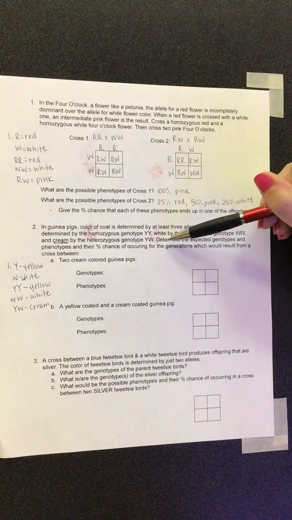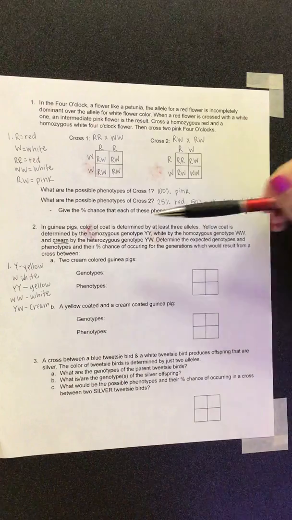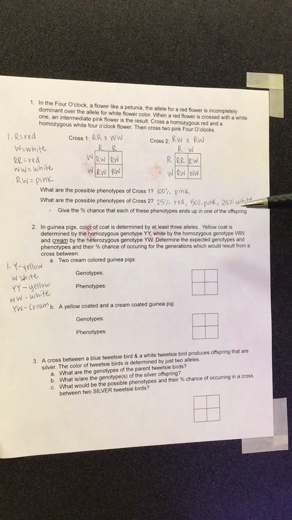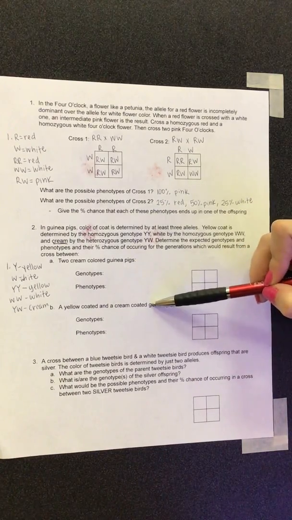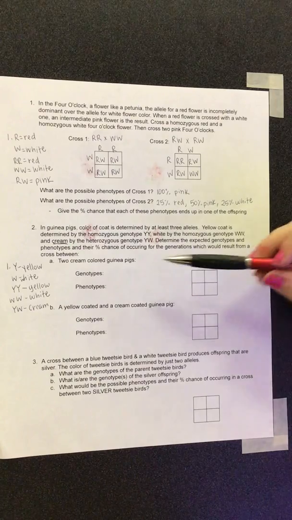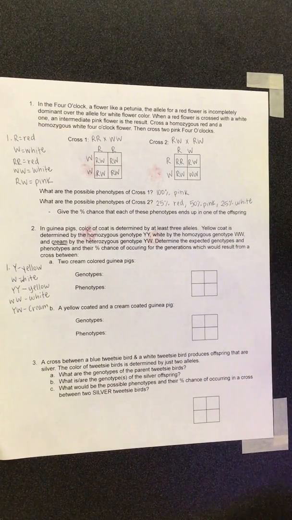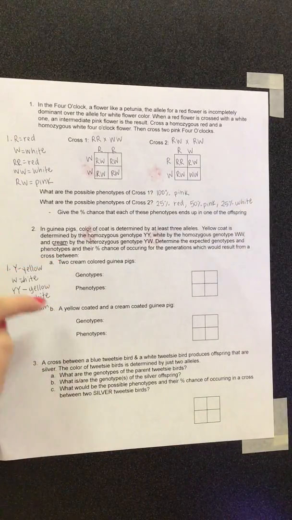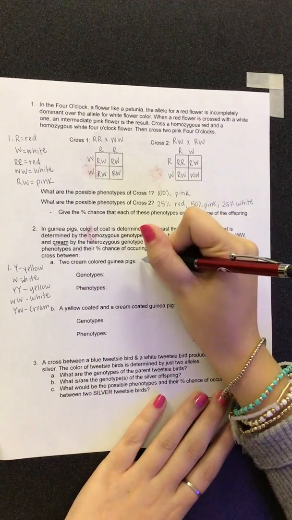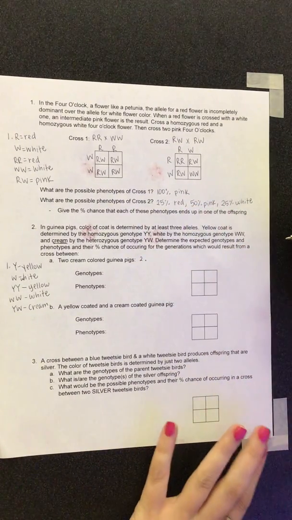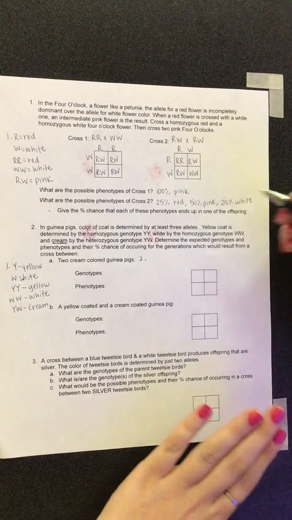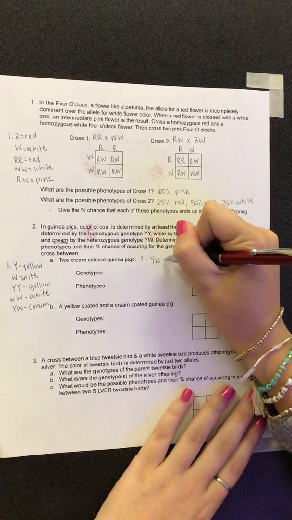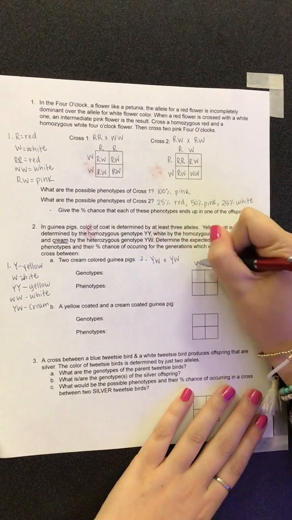The question then wants me to determine the expected genotypes and phenotypes and their percent chance of occurring for the generations that would result, and then they gave me 2 sets of parents. So basically complete the Punnett square and then give the percent chances for the genotypes and phenotypes of the cross. I've done step number 1. That's going to apply to both A and B. So step number 2 is to write the parent cross. In question A, my parents are both cream, which I know is YW. So I'm going to cross 2 cream guinea pigs.